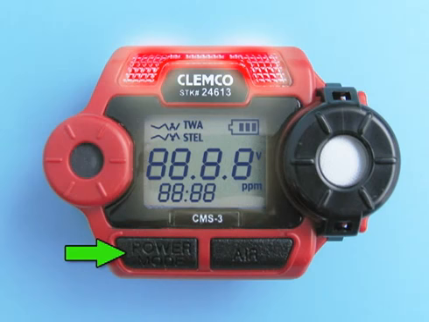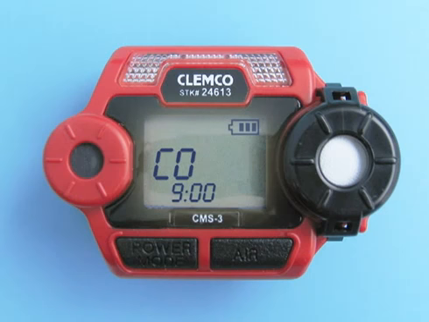Turn on the CMS3 by pressing and holding the power mode button for 1 second. Allow the unit to finish its warm-up sequence.